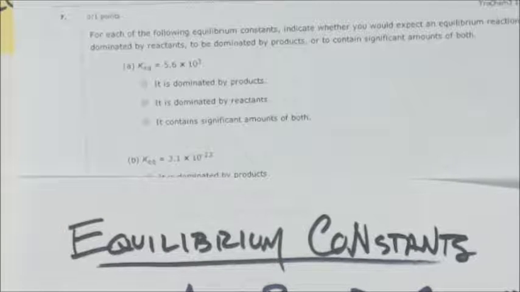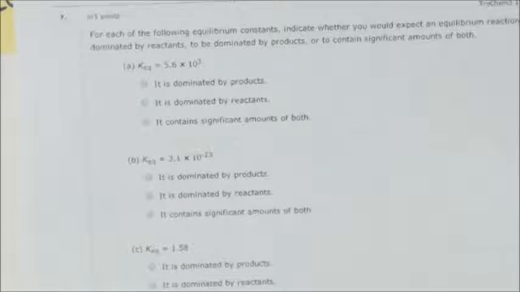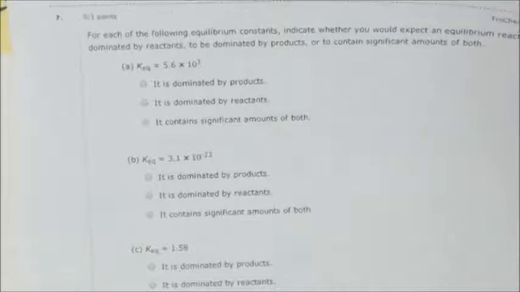The stuff on the bottom is the reactants. And so that's how you predict whether it's favoring the products or reactants.